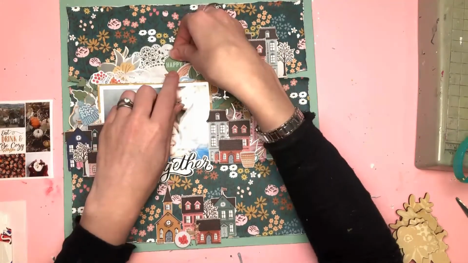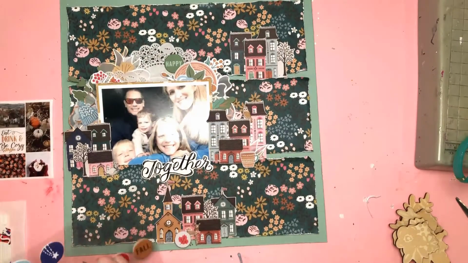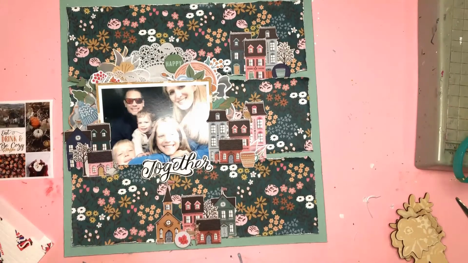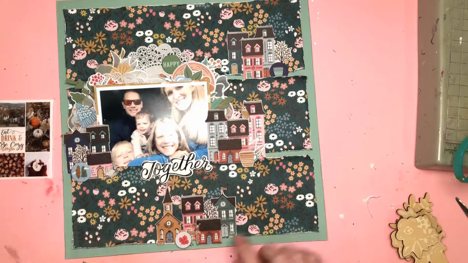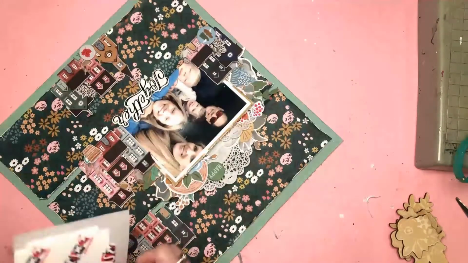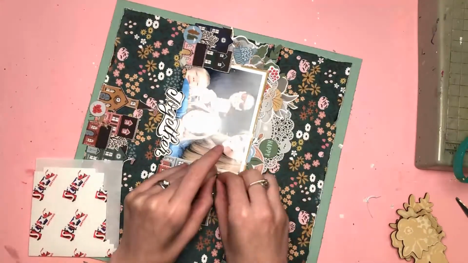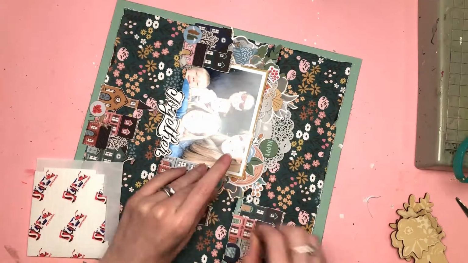I'm still fiddling around adding other bits and pieces. I've just added that little happy circle ephemera to the top. Again at the top, over to the right hand side, I've just added a circle sticker that has a mug inside it. Again, that goes well with the mood board because I have the mug on the mood board.